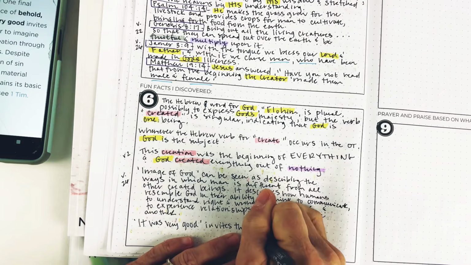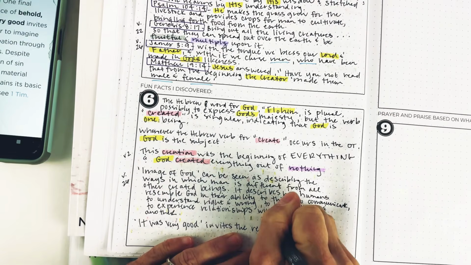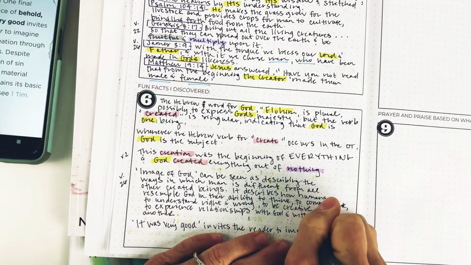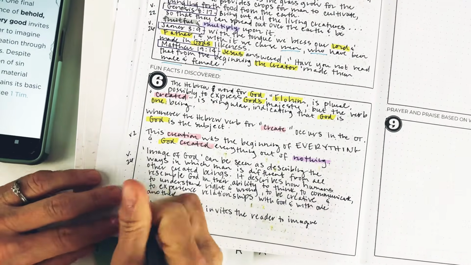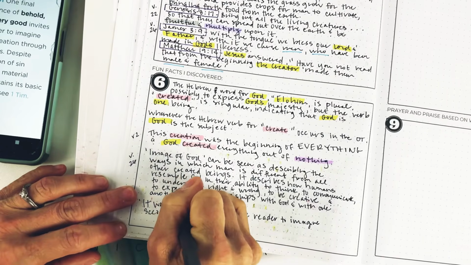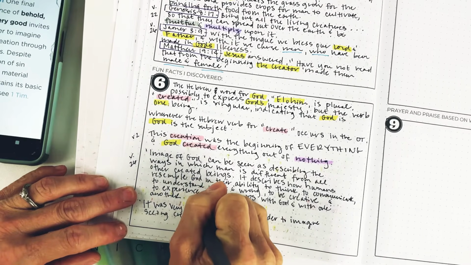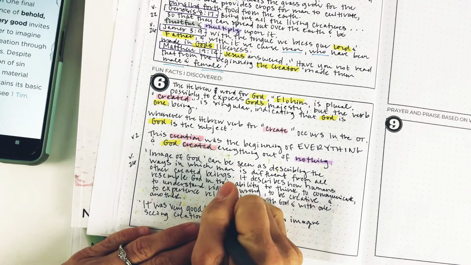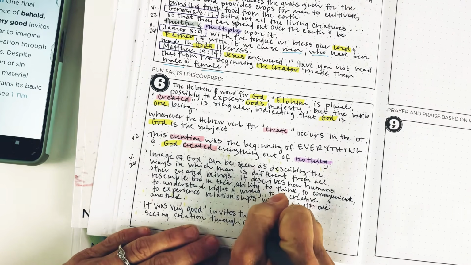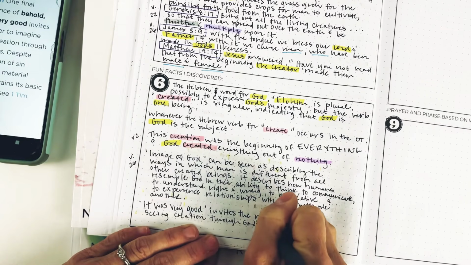Invites the reader to imagine. Ooh, I love that insight. To imagine. I am getting messier and messier. Seeing creation through God's eyes. Beautiful. Beautiful fun fact. God's eyes.